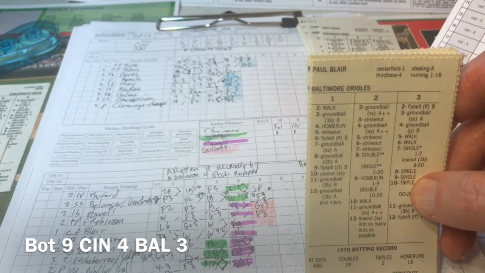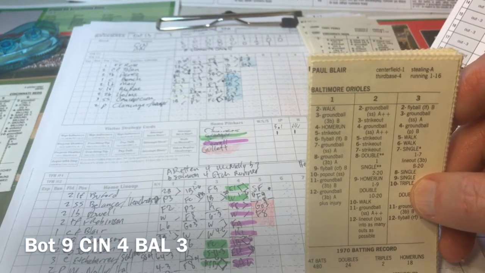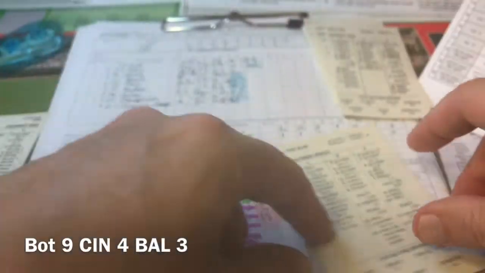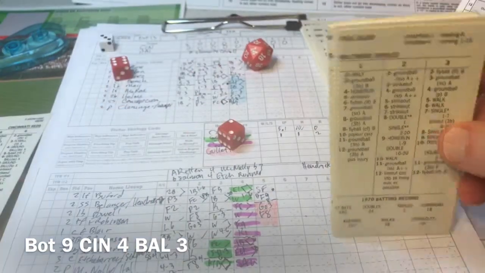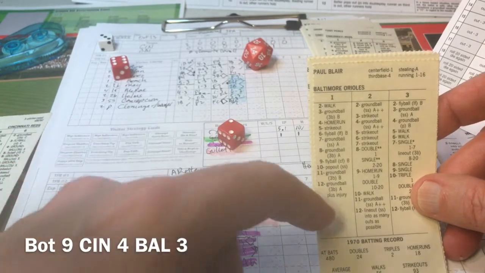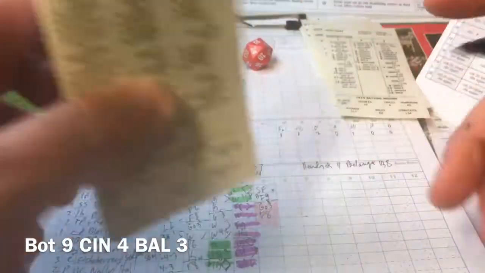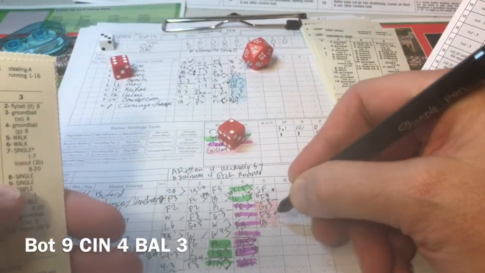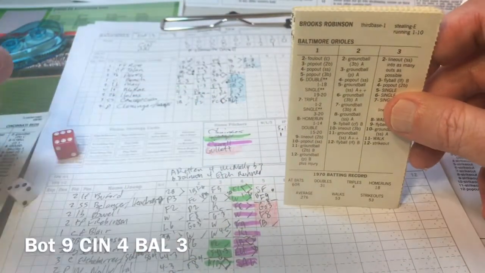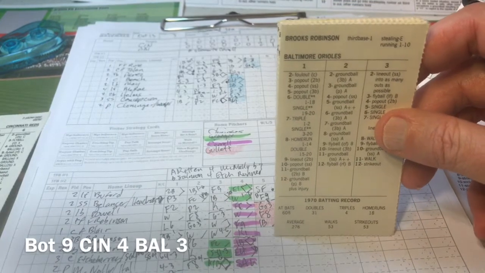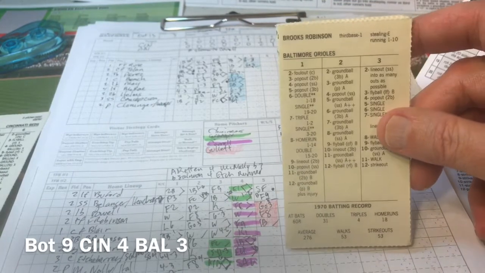Here's the pitch from Gullett. It's off Blair's card. It's a 3-8. The 3-8 is a line drive base hit. So Paul Blair keeps the Orioles alive. And it's going to be Brooks Robinson.